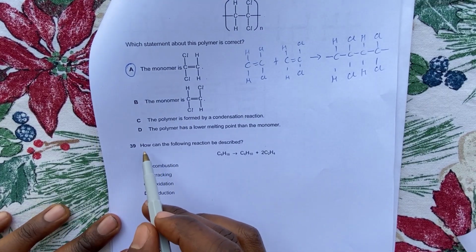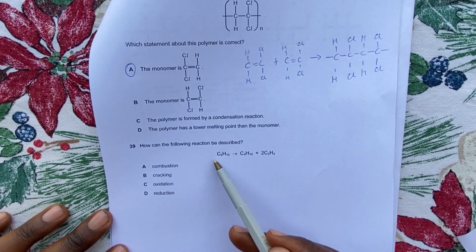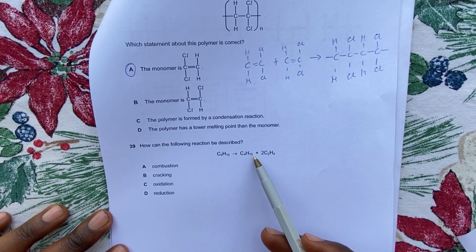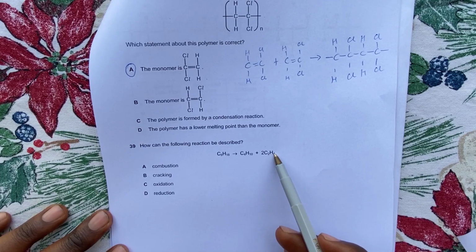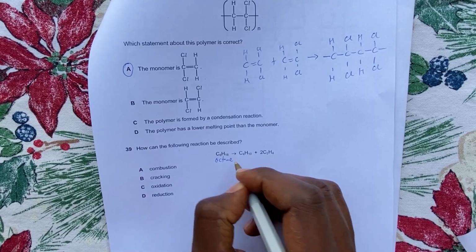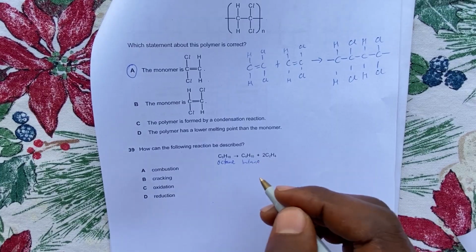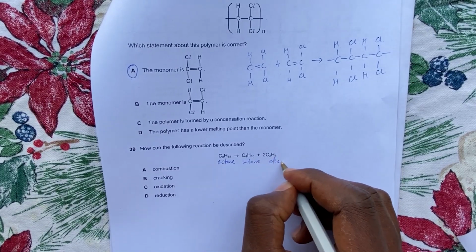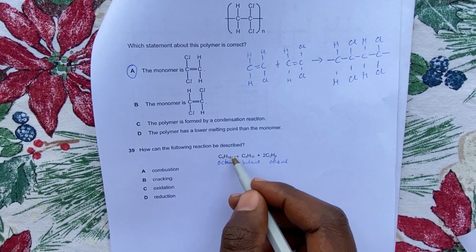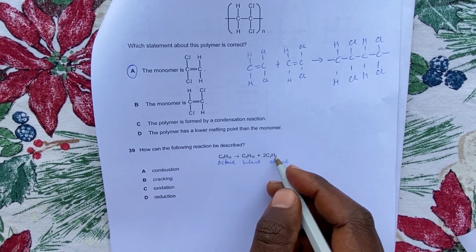Question 39, it reads, how can the following reaction be described? So in this reaction we have C8H18 to form C4H10 plus 2C2H4. So this is octane, which is an alkane, to form butane, which is an alkane, and ethene, which is an alkene. So we can see that we're coming from a large chain alkane to form a smaller chain alkane and an alkene.